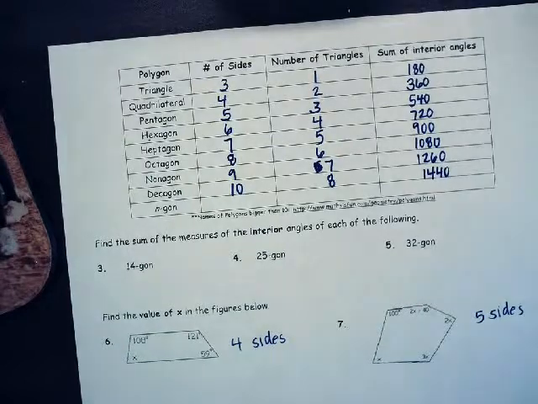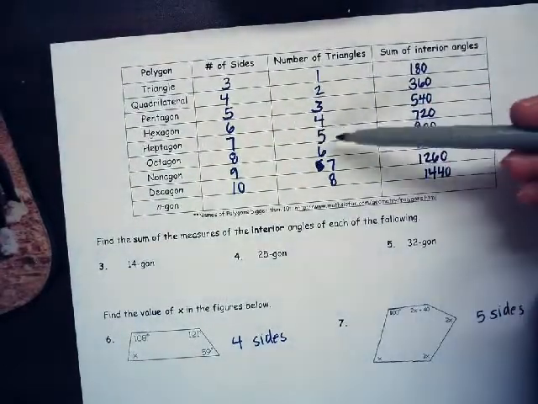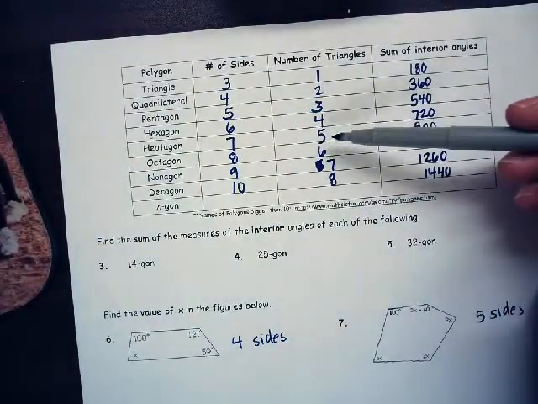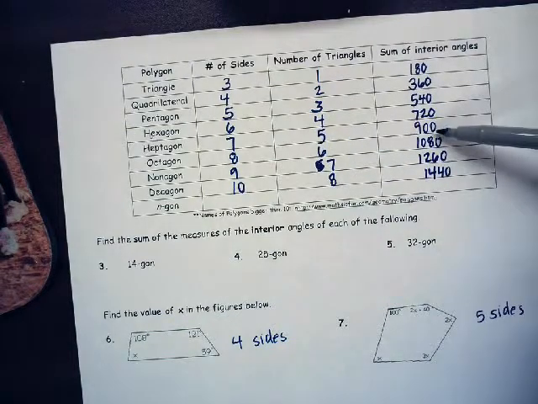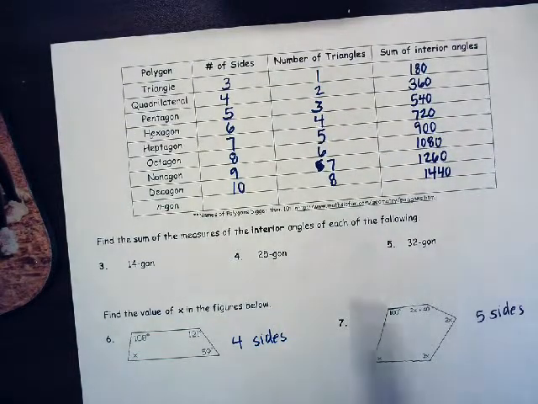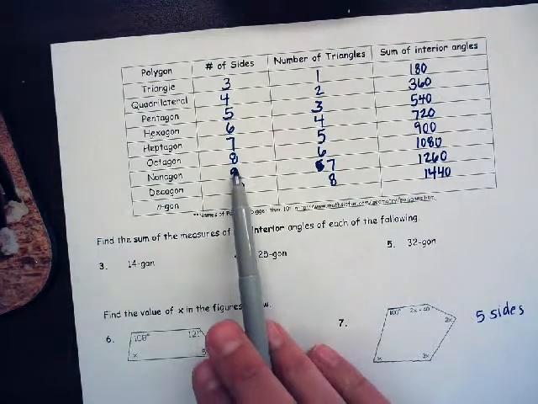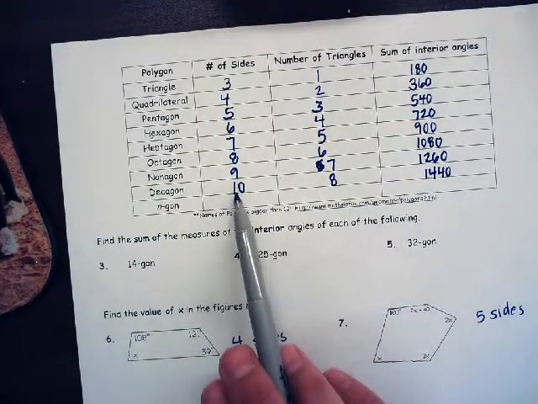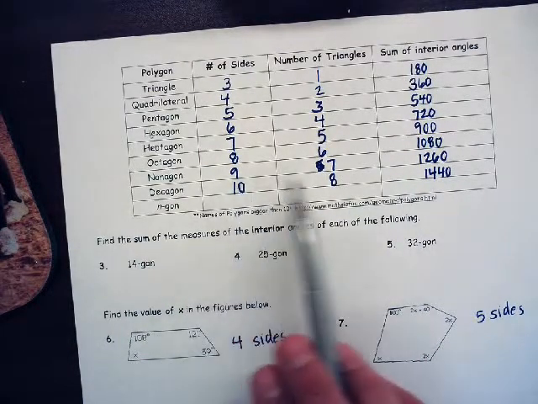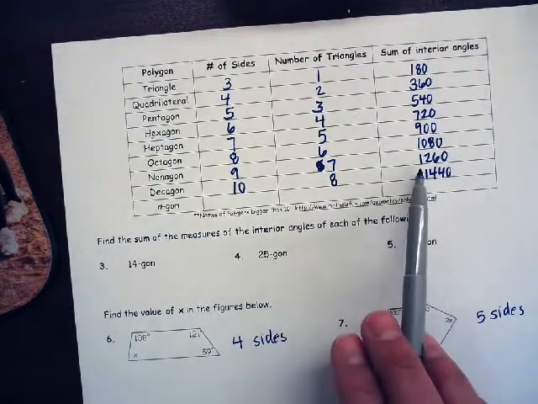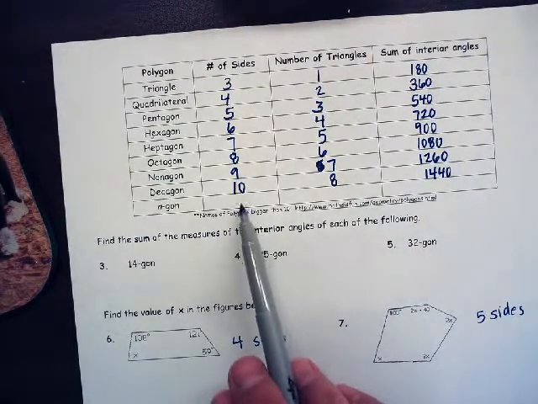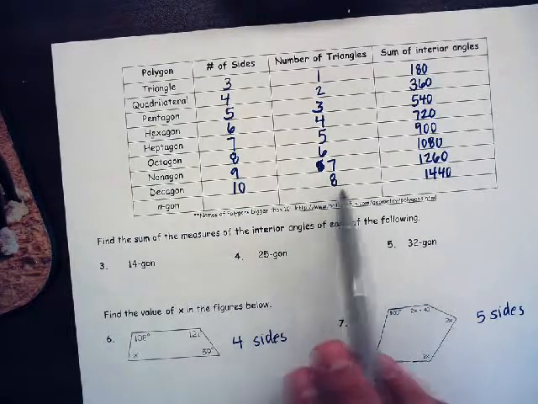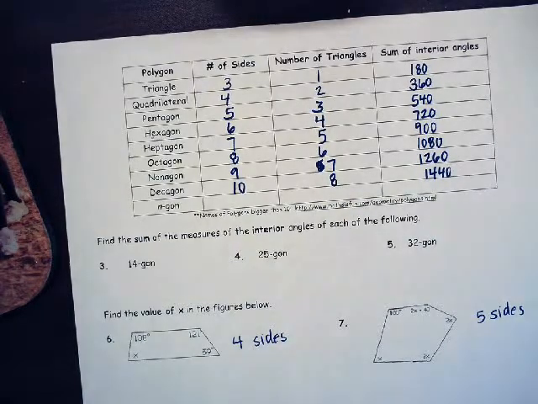A heptagon is what we say for a 7-sided figure. The number of triangles is 5, and I take the number of triangles times 180, and I got 900. Same with an octagon. It has 8 sides, 6 triangles. The sum is 1080, excuse me. A nonagon is 9 sides, creates 7 triangles, so the sum is 1260. A decagon is 10, the number of triangles is 8, and the sum is 1440.